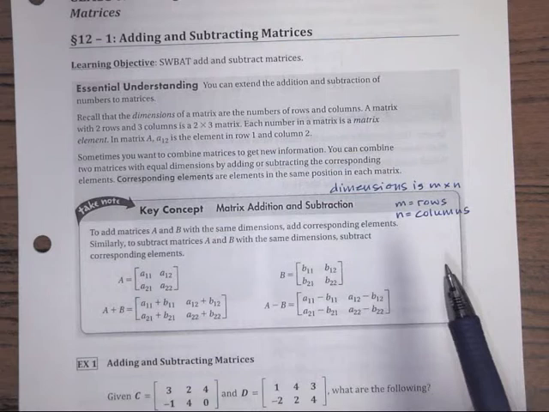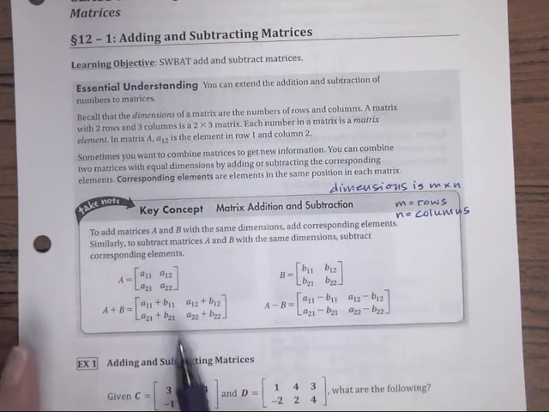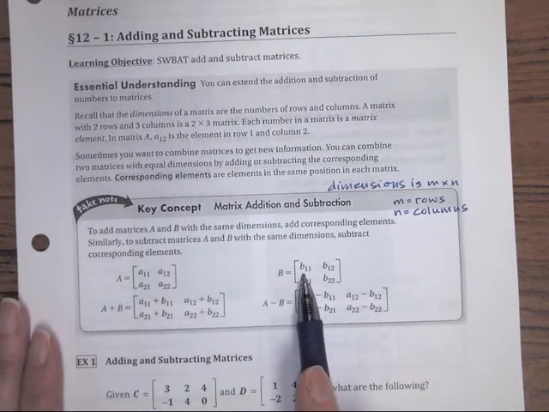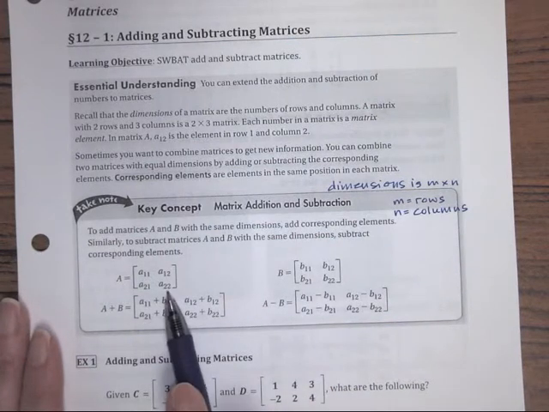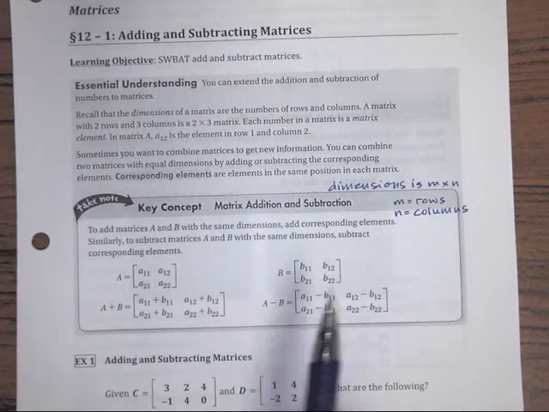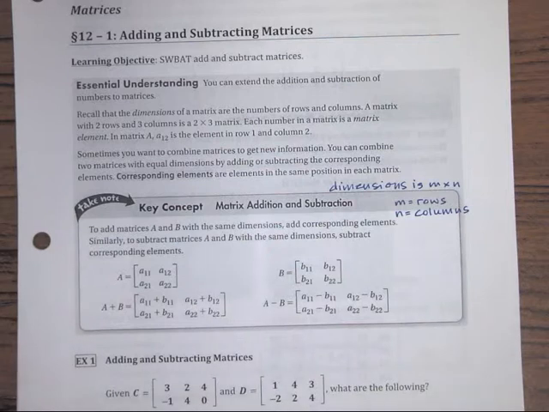And when you're adding matrices, oh goodness, it's easy. It's as simple as adding the corresponding numbers in each matrix. Now, corresponding means in the same position. So this guy right here, A11, corresponds with this guy right here, B11. And A22, which is row 2, column 2, by the way, corresponds with B22, which is row 2, column 2. Notice, this is row 2, column 1, row 2, column 1. Those are corresponding elements. So that's all we've got to do.